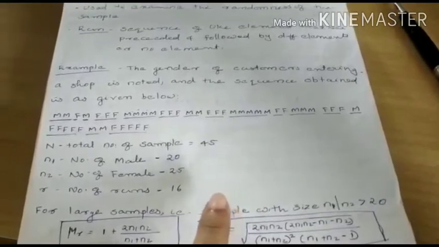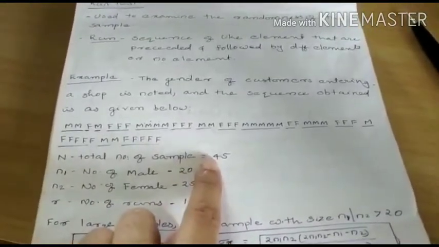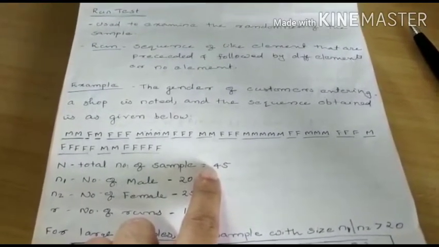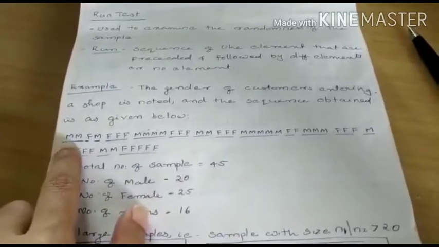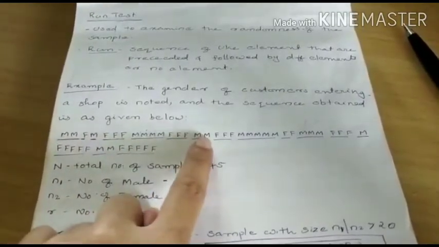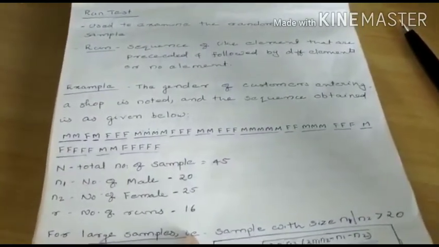As we discussed earlier, we have to mark the runs. You have to mark the sequences of like elements. So this is one run, 2, 3, 4, 5, 6, 7. Likewise, we have 16 runs here. Clear?